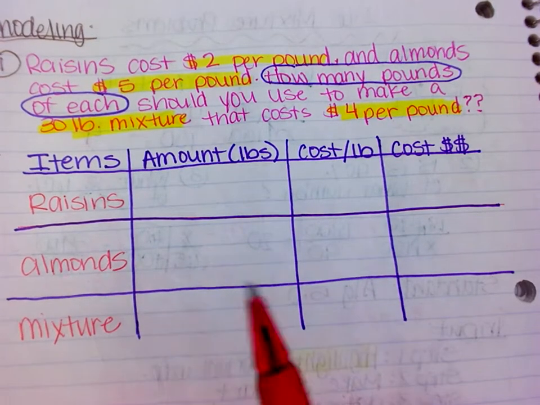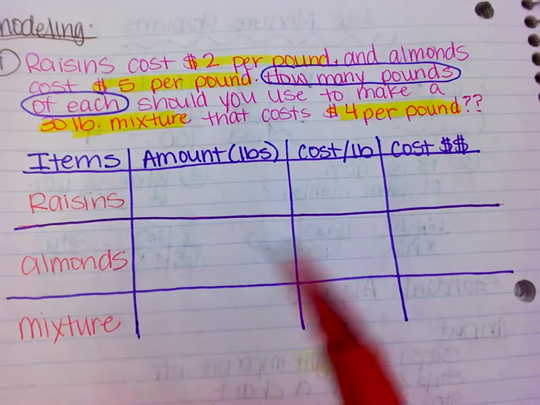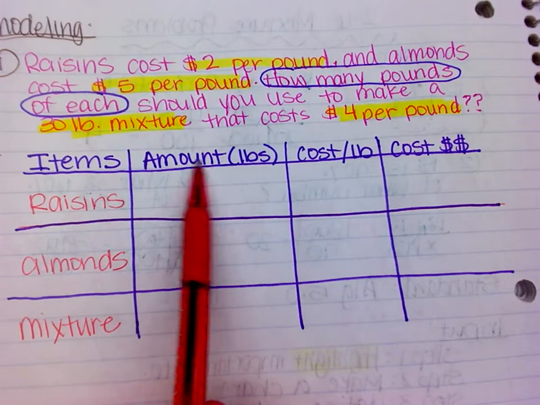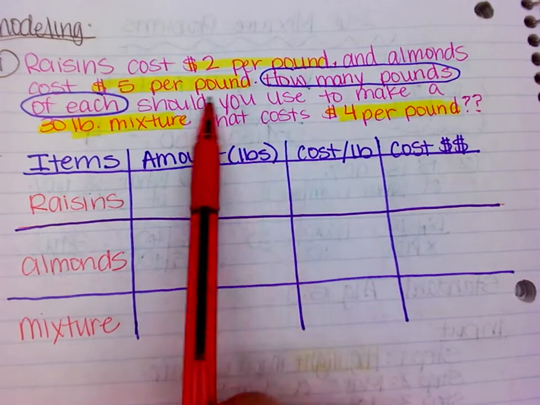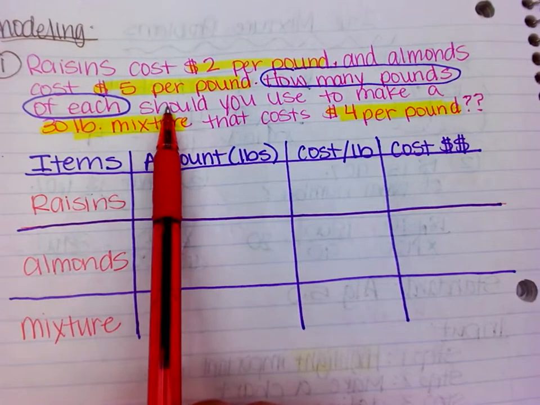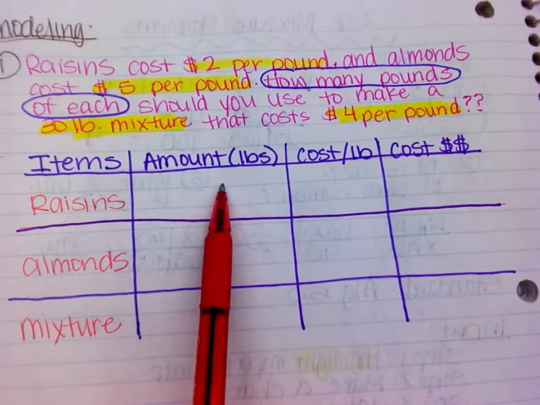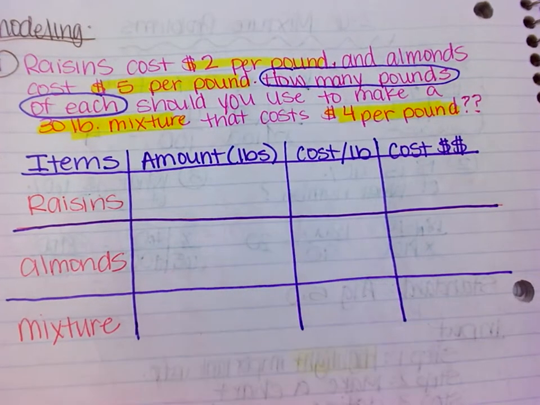Now, I'm going to look at this chart. This is how we're going to fill it out. Jude, I suggest you really pay attention. Okay. The amount in pounds. Do we know that information? Let's see. My question is, how many pounds of each should I use? So we don't know how many pounds of each we are going to use in our mixture. We don't know because we're trying to find that out. So that is our unknown.